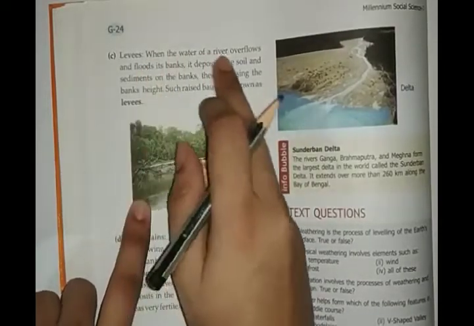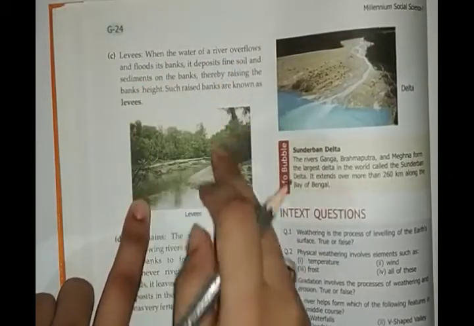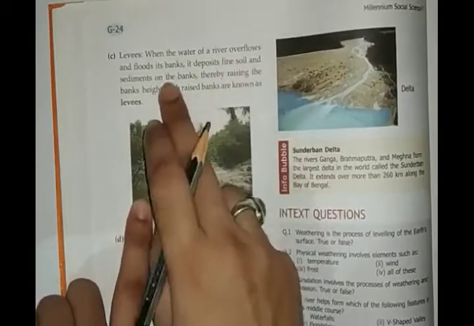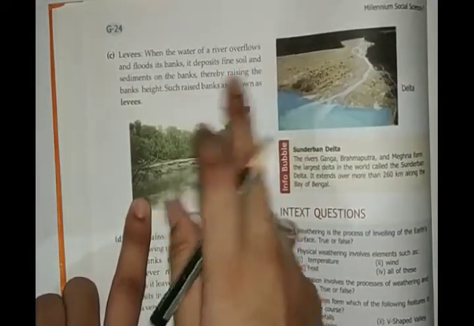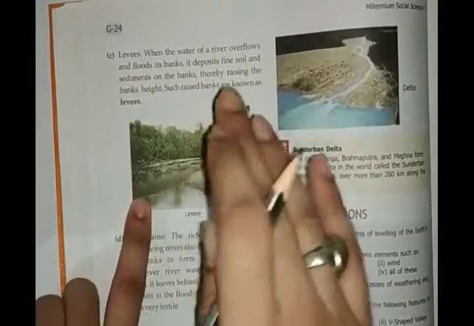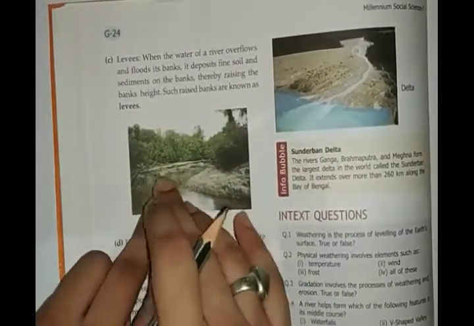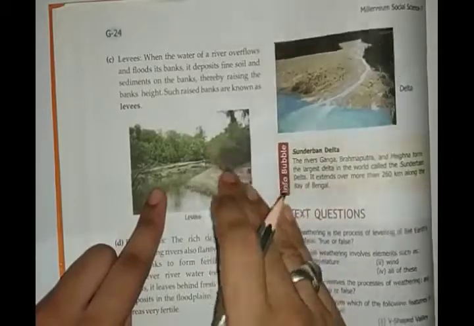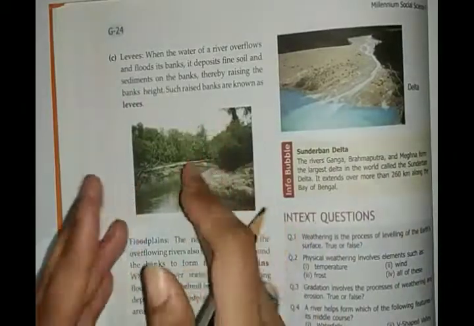When the water of a river overflows and floods its bank, it deposits fine soil and sediments on the banks, thereby raising the bank's height. The height will rise. Why? Because the river deposits soil over these places. That's why the bank will become higher. Have you understood? So these will be known as the levees.